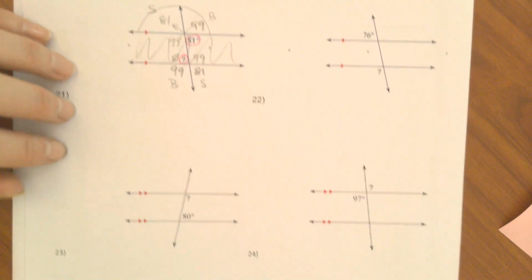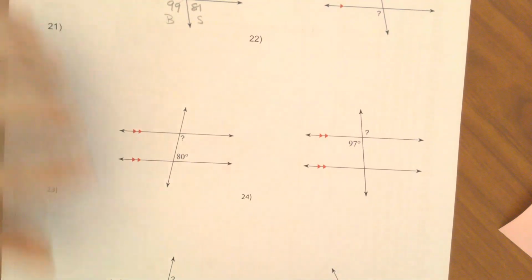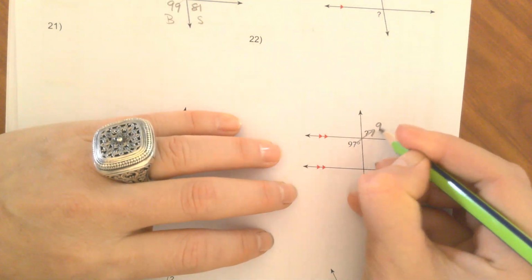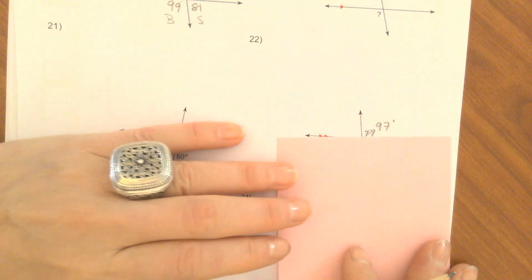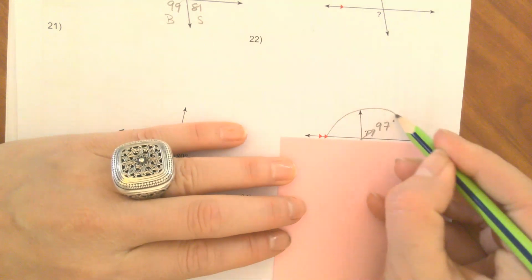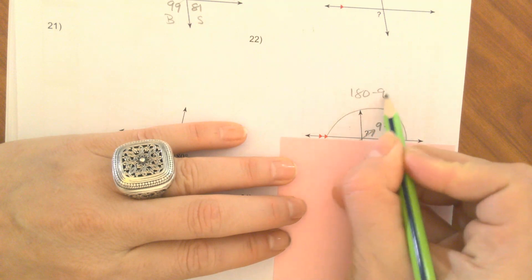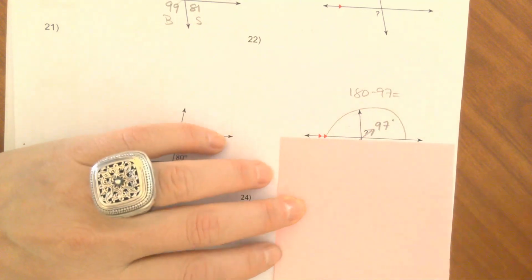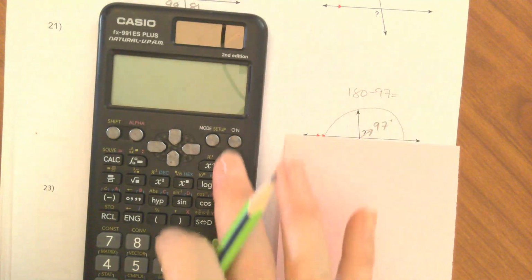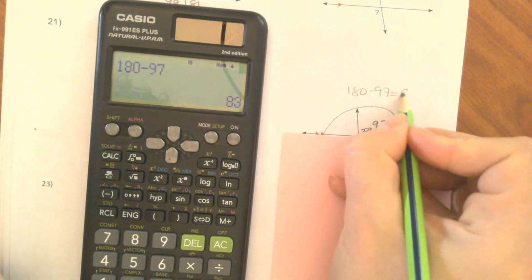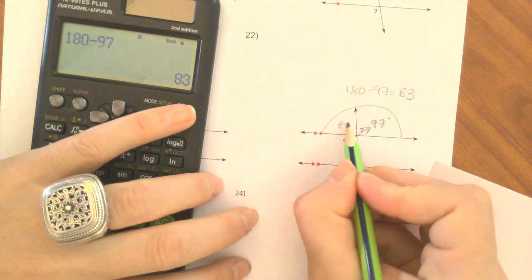Let's do 22. So from here to here, they're the same, so that's 97. From here to here is 180. I don't know this, so I just go 180 minus 97 equals, let's use the calculator, 180 minus 97, 83 degrees.